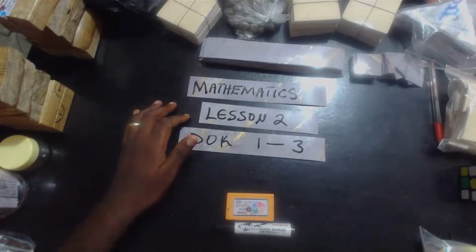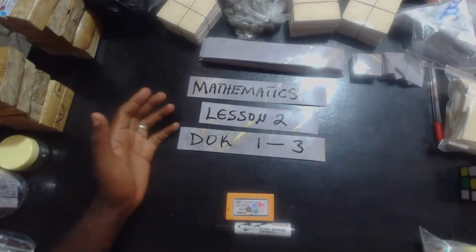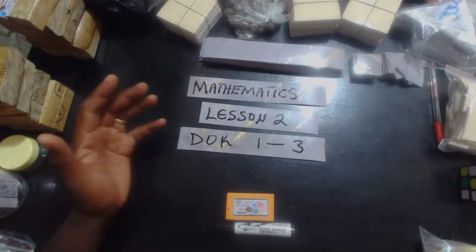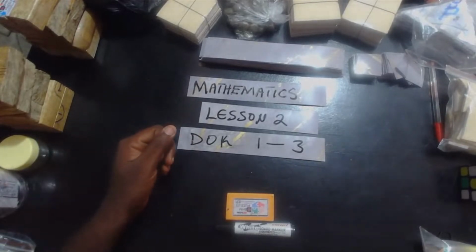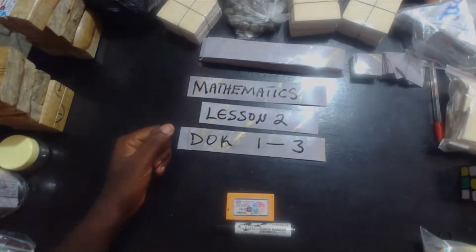And the strand is numbers for everyday life. We're looking at the substrand, real numbers and numeration systems. After the lesson, these are the 4 levels of difficulty that we can work through. Are you ready for the game? Let's go.